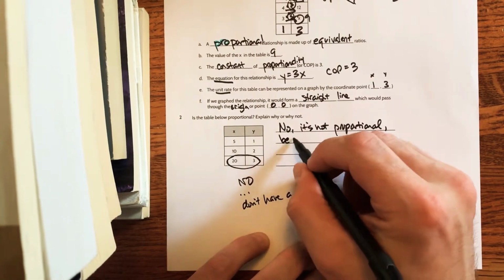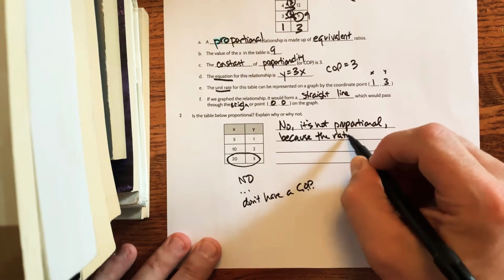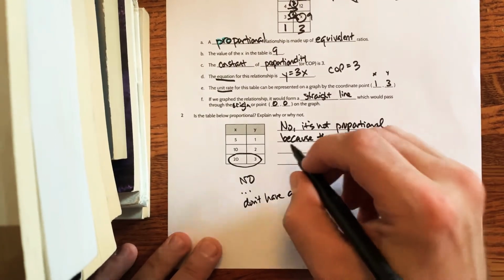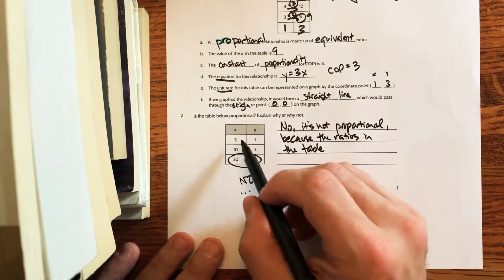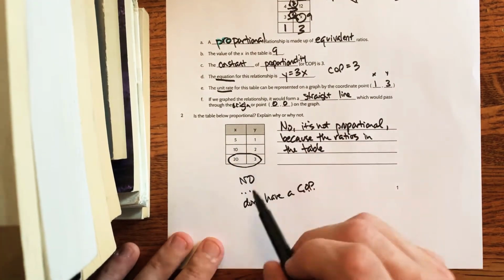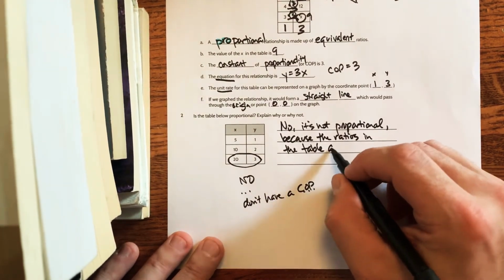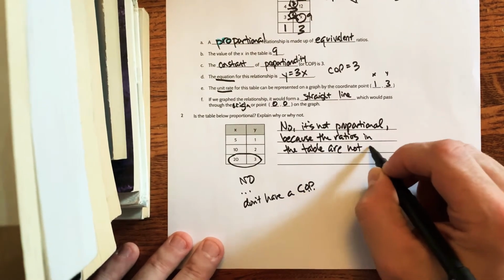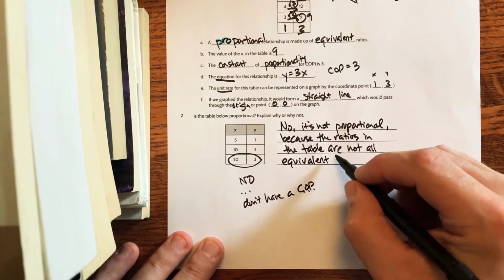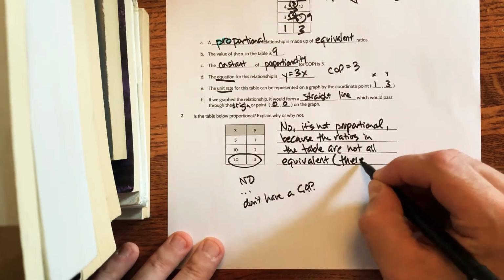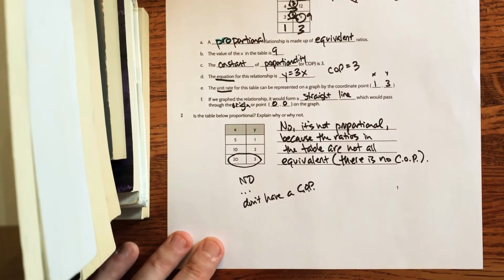Comma, because the ratios in the table, and when I say the ratios, I mean 5 to 1, 10 to 2, 20 to 3, because the ratios in the table are not all equivalent. Parentheses, there is no COP, or constant of proportionality.